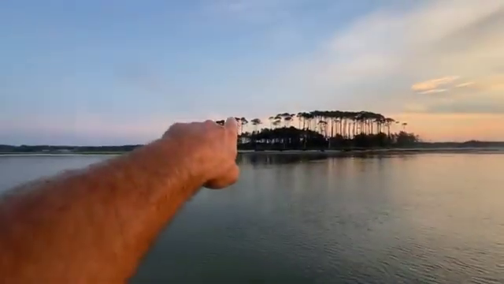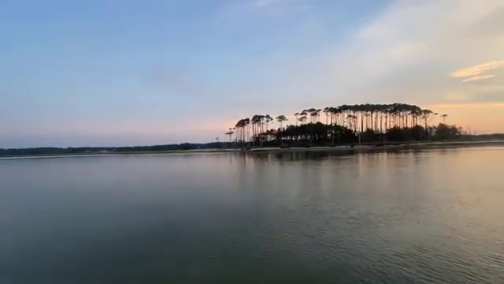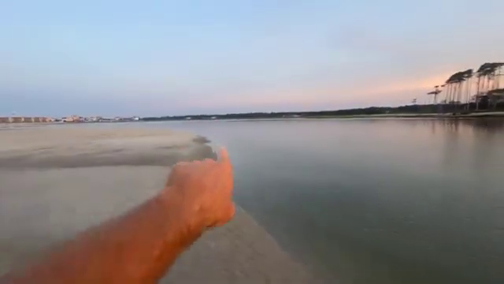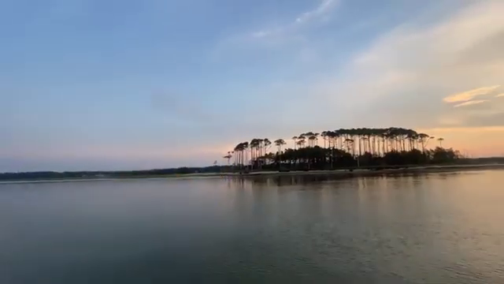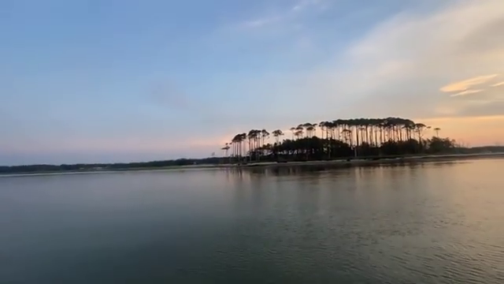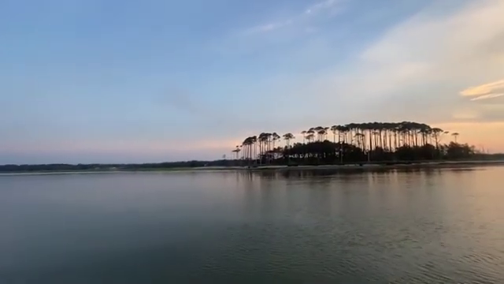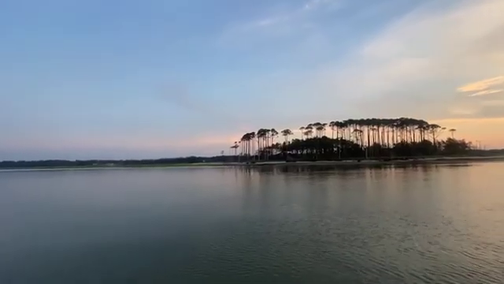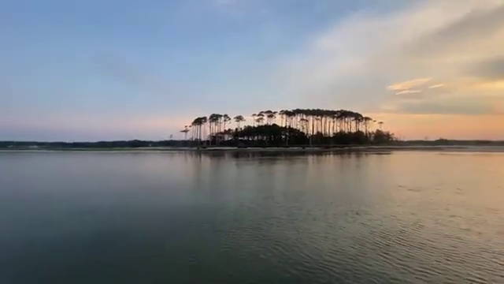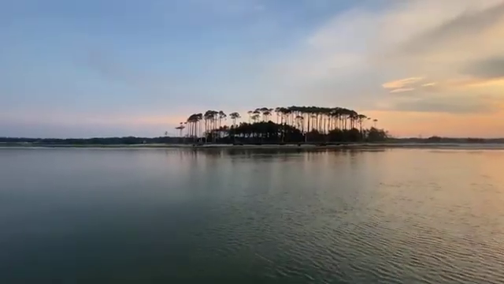Now, when I was walking this way, I couldn't see the eagle anymore. It was in the background of the tree, so it washed it out. So I couldn't see that. So I wanted to walk back and show it to you.